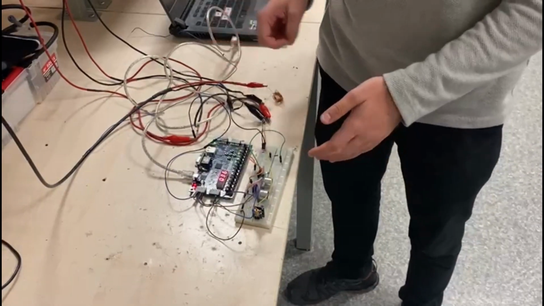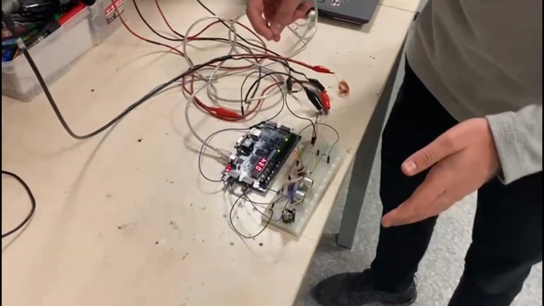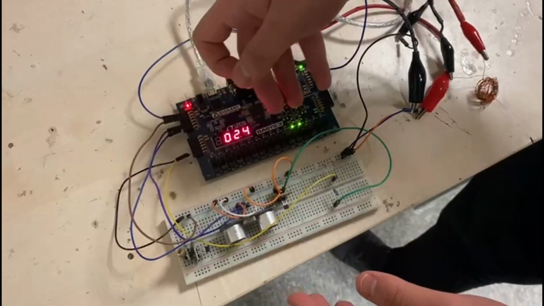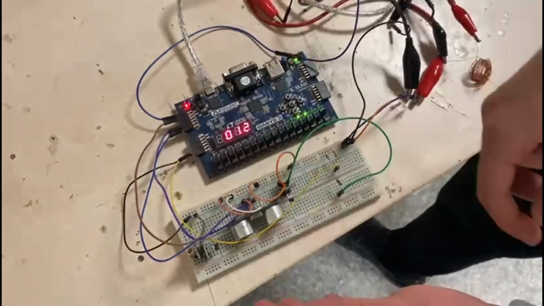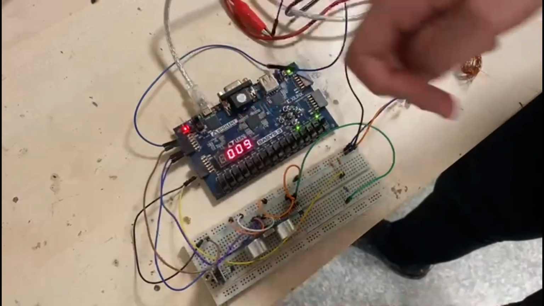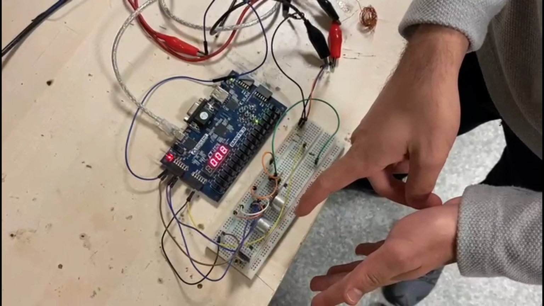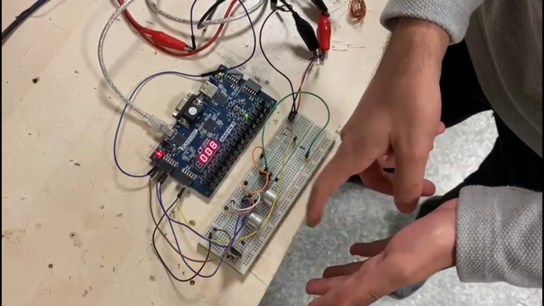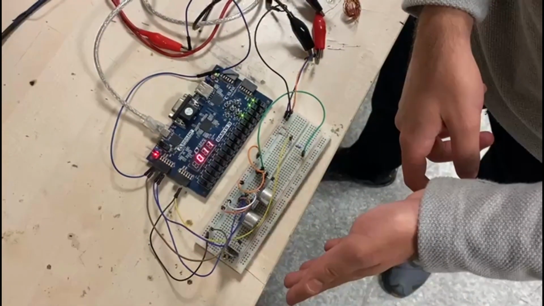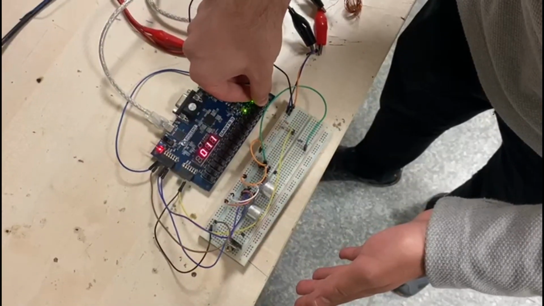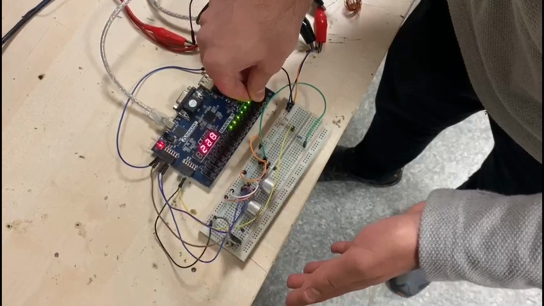Let me show you the measurements I have here. For the first one, I use the 7-segment display and LEDs to show my outputs. The output you see here is the distance between my hand and the sensor that measures the distance. If I move my hand, it displays the distance. The second one I have here is the magnetic field.